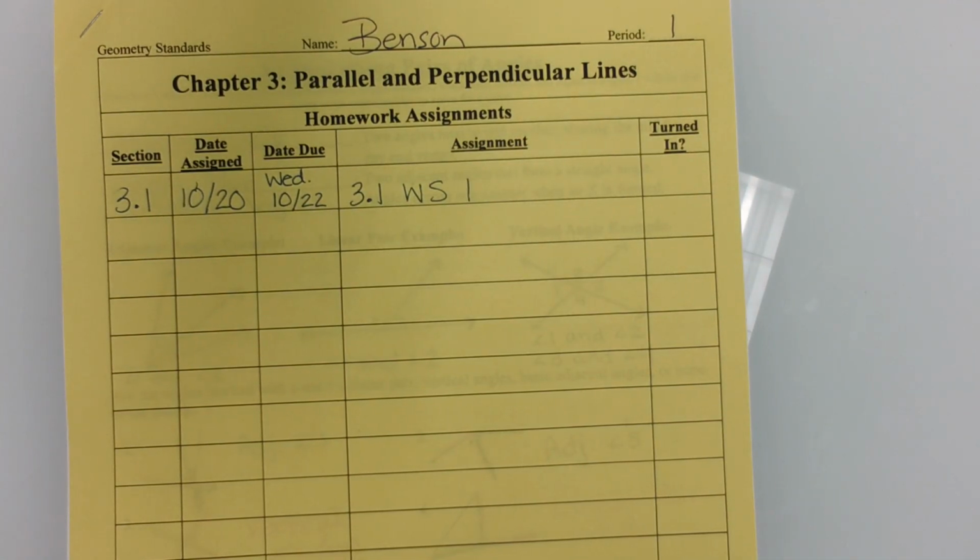When is the test for this chapter? Next Friday. What do we have coming up on this Friday? Quiz.